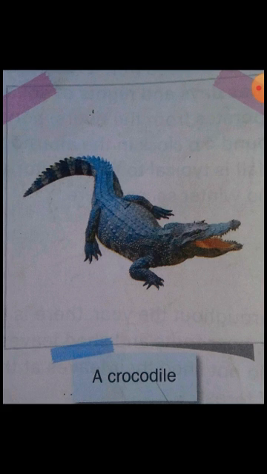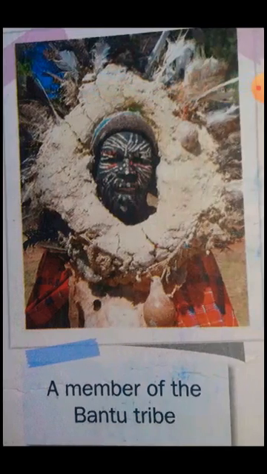Human life. This is the picture of a member of the Bantu tribe. The equatorial regions have dense forests which hinder settlement. Some tribes are found in these forests. Life is very tough for these tribes. Malaria is a common illness in the region.